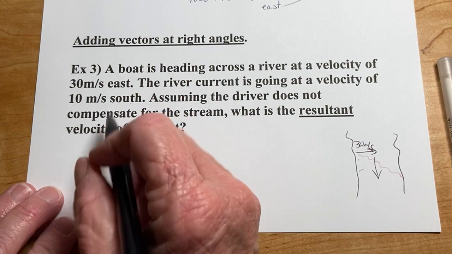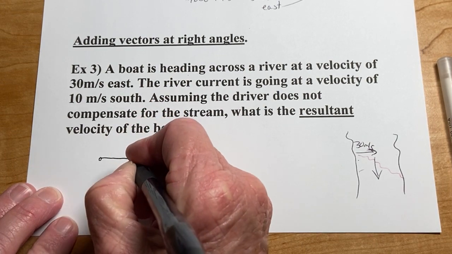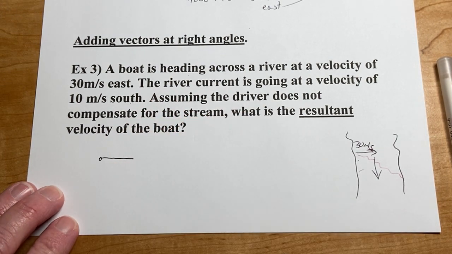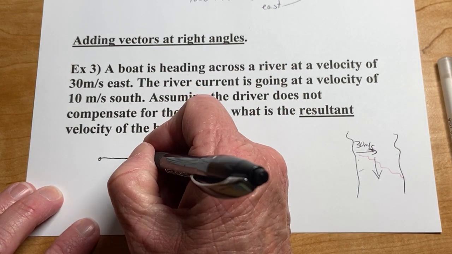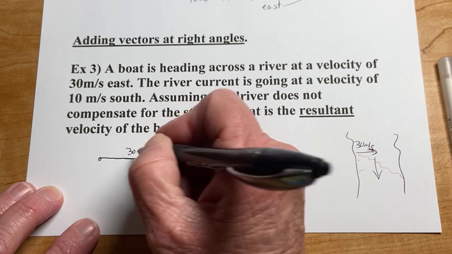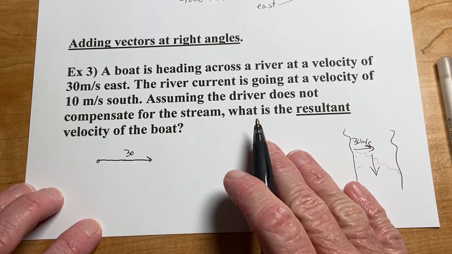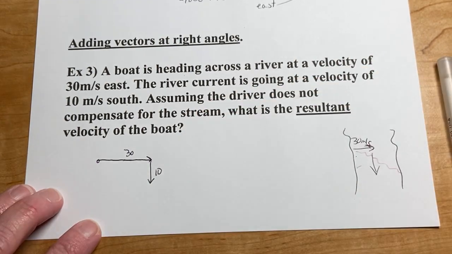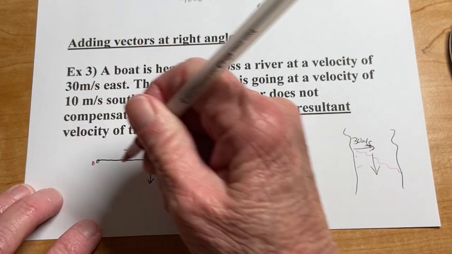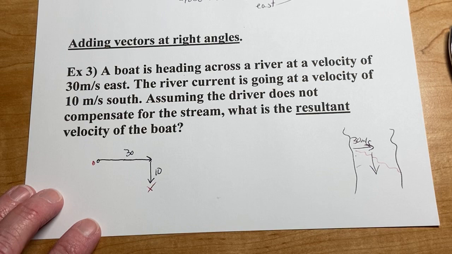So I'm going to start by going east. Why? Because we like to go east or west first, so we have normal sounding angles. That's 30, so I'm going to go kind of long. So my boat's going 30. Notice I'm going to leave the units off my picture. Then the water's going south at 10. This is where I started. This is where I stopped.